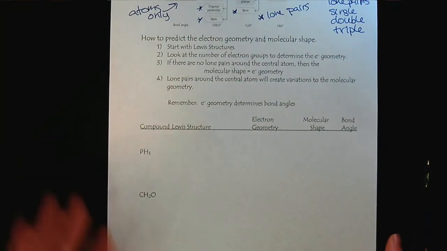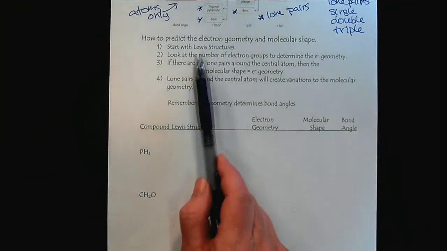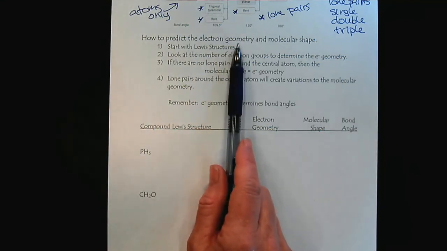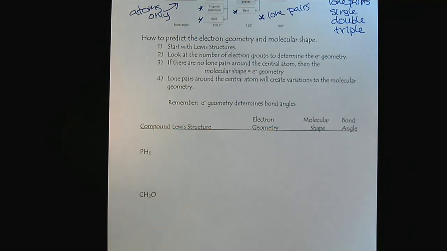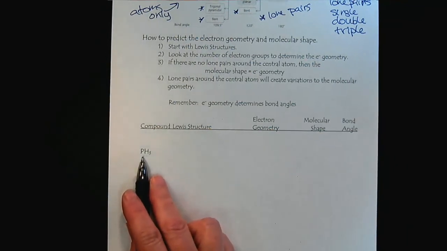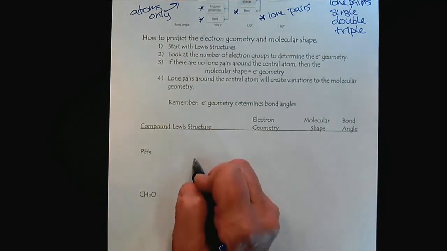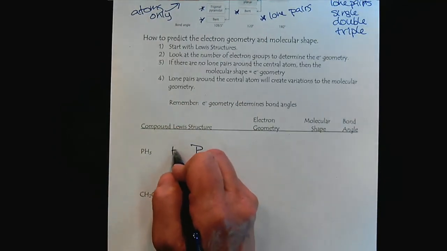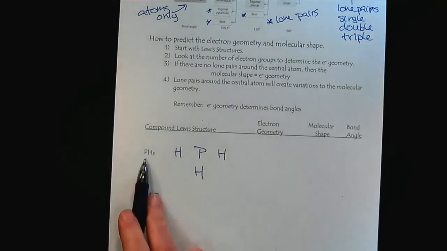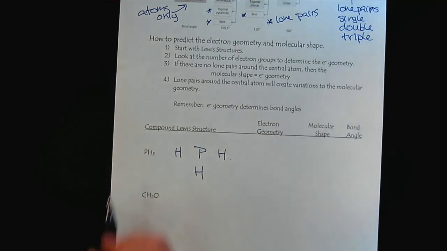So the first thing we have to do is have the Lewis structure. We have to know how many groups of electrons we have. Alrighty. So when we look here, phosphorus is our central atom, and it's going to be surrounded by the 3 hydrogens. And then we have to know how many valence electrons we have.